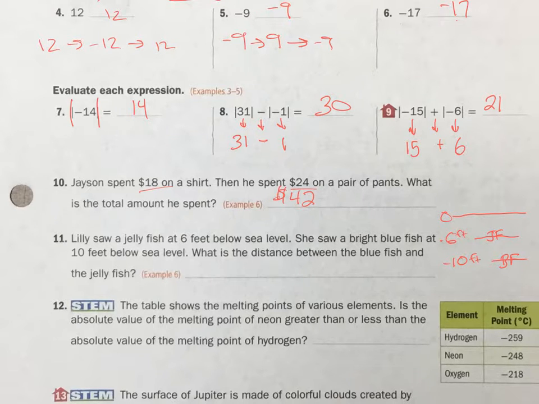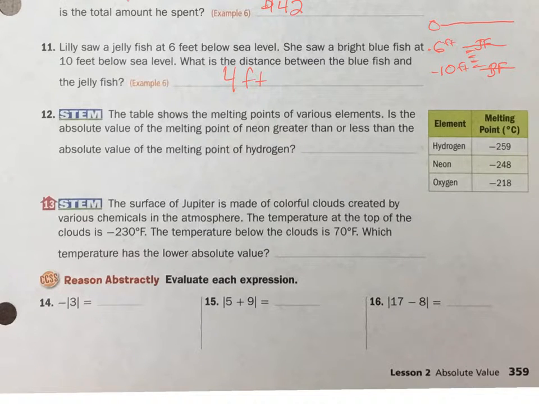So what is the distance between the jellyfish and the bluefish? Well, negative 6 to negative 10 is 1, 2, 3, 4. So it would take 4 steps because you have negative 10, negative 9, negative 8, negative 7, negative 6. So you go from here to here, that's 1, 2, 3, 4. So there's 4 feet between them. 4 feet.